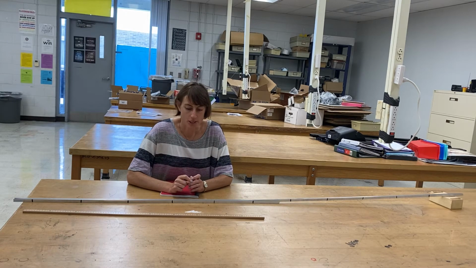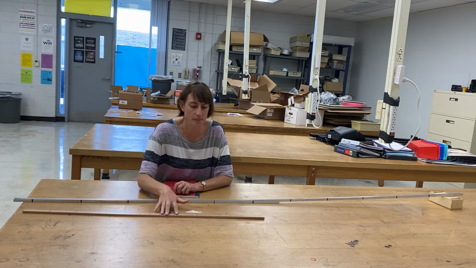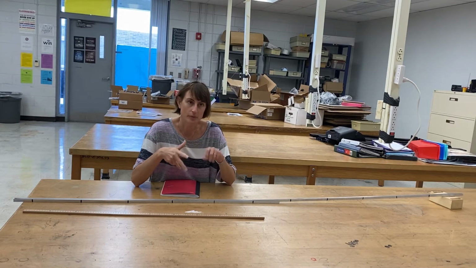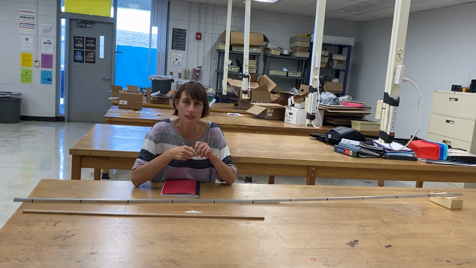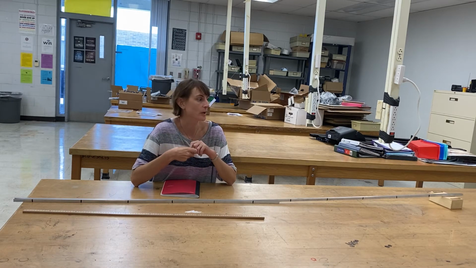Things that we are going to measure for this lab are displacement using our meter stick and time using the video. If we were in class, you would be using your phone as a stopwatch, or you could be using video analysis. All right, data we're going to be collecting for this lab is going to be short and very similar to what we did before.